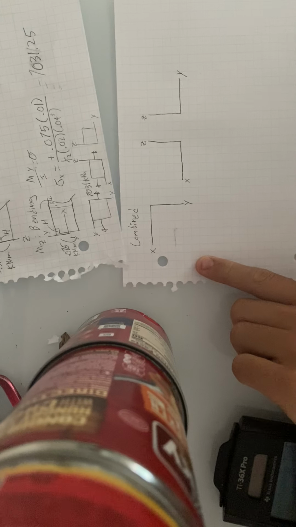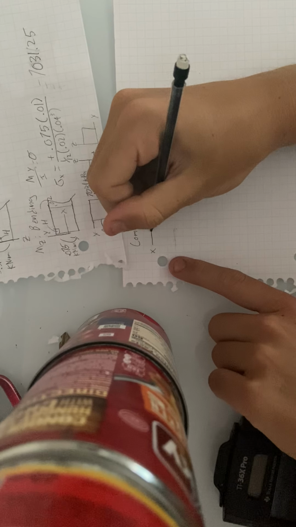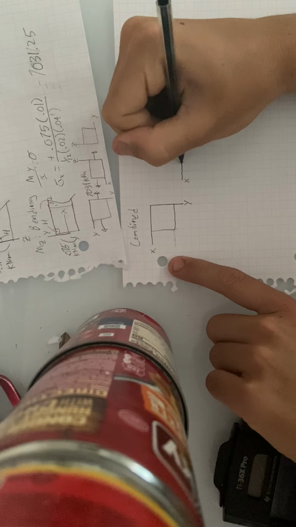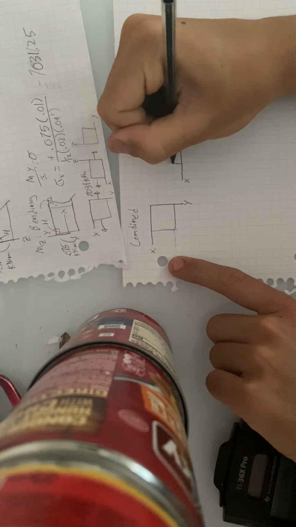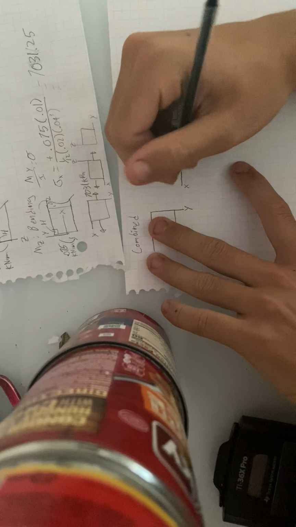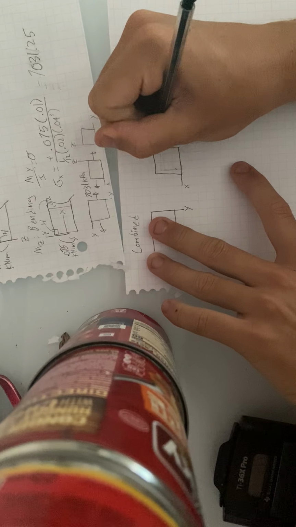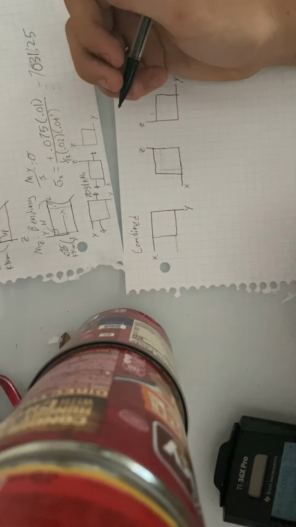Okay, so then now I draw the block part. Okay, actually, wait, let me make this one a little bigger.